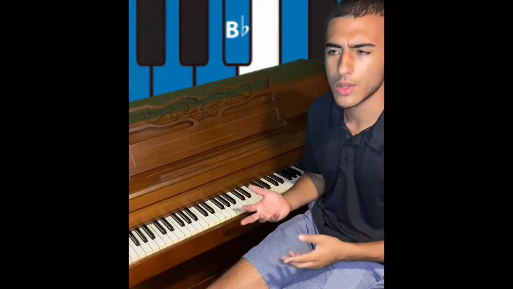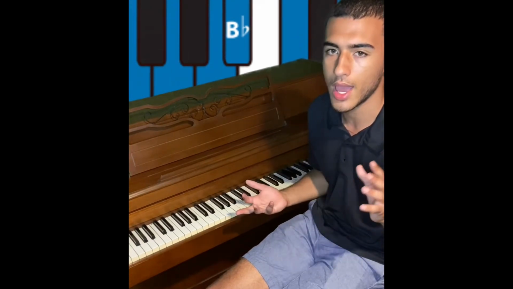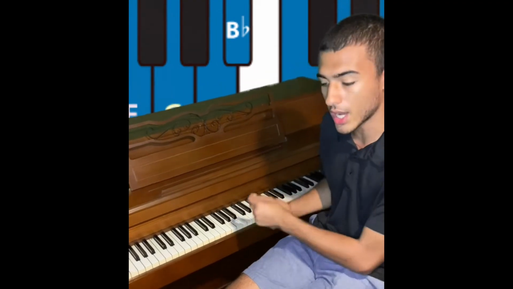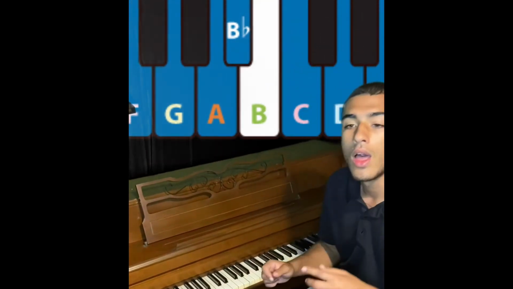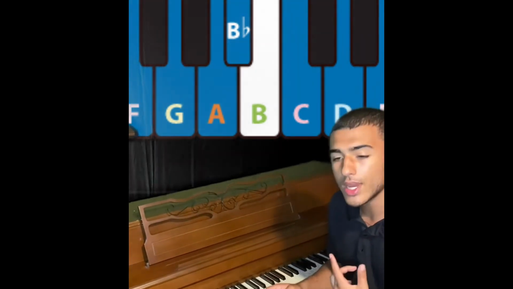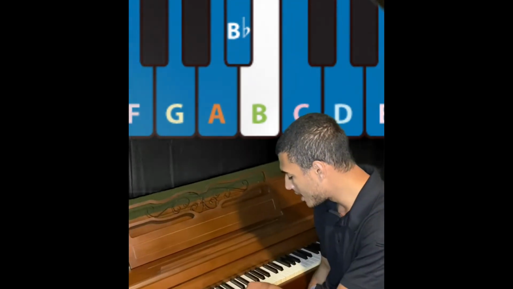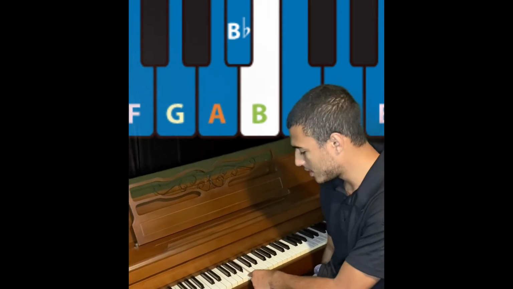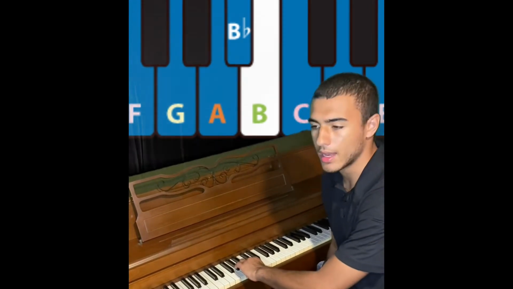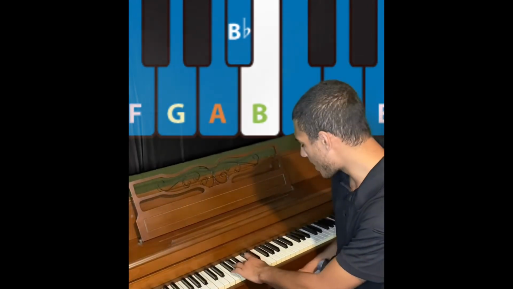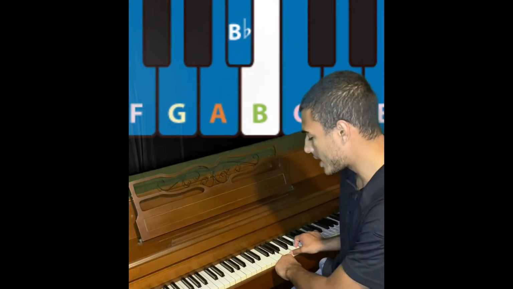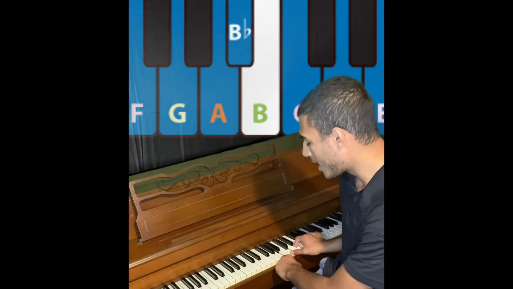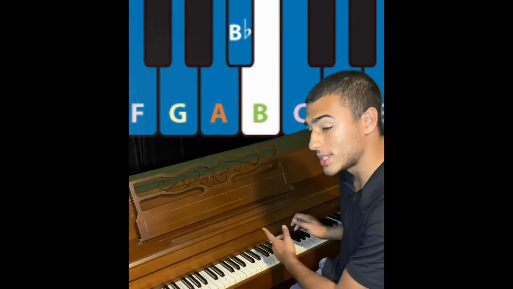Now, you're probably asking, well, what's the difference between C major and F major? C major goes all these white keys. Now, what this F major scale does, it turns this B here into B flat. So say if I play a chord in C major, see how pretty that is? That's A minor, now, or C major.